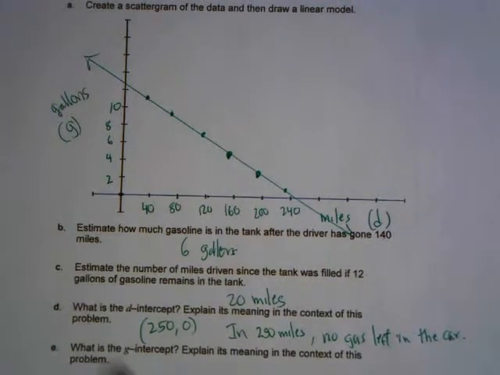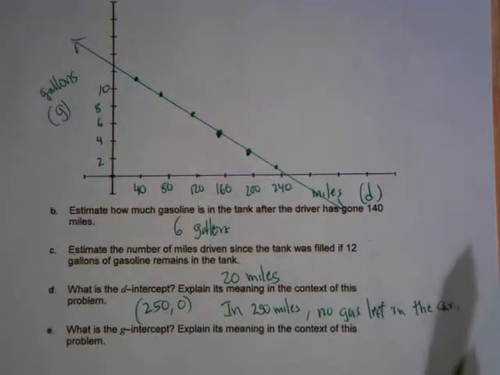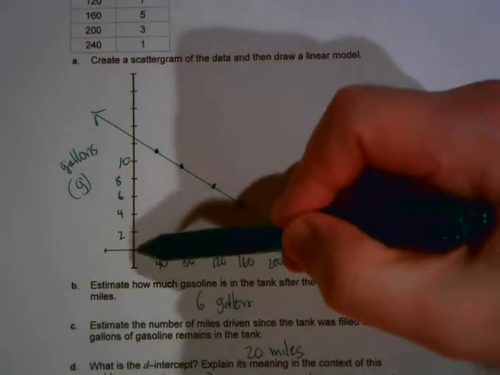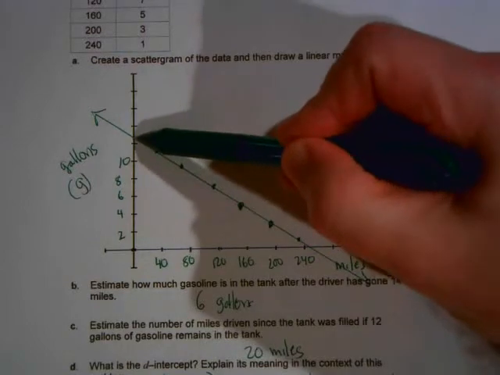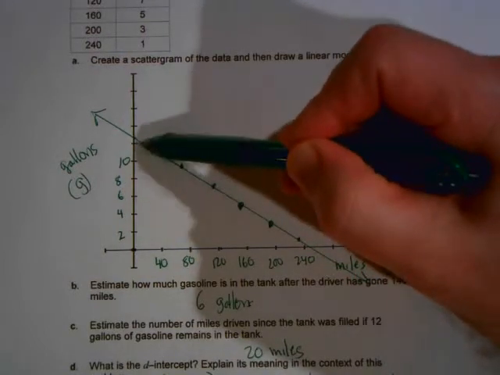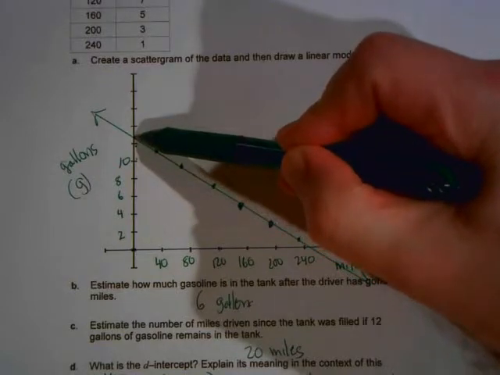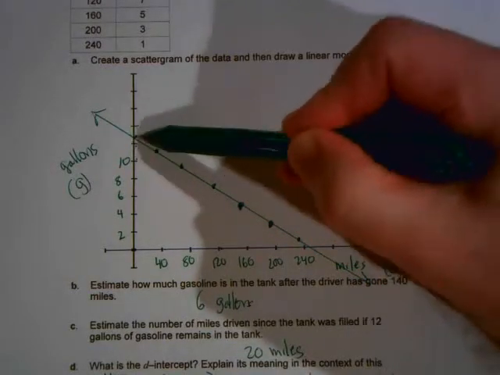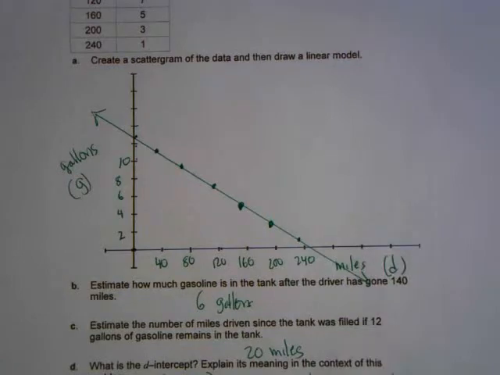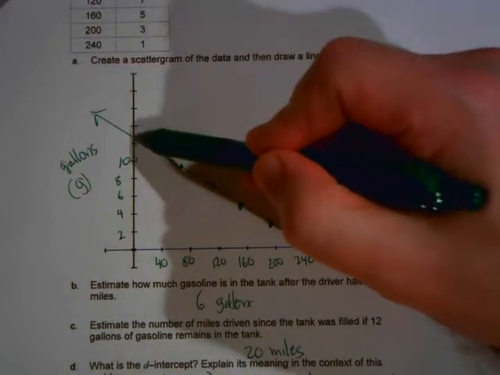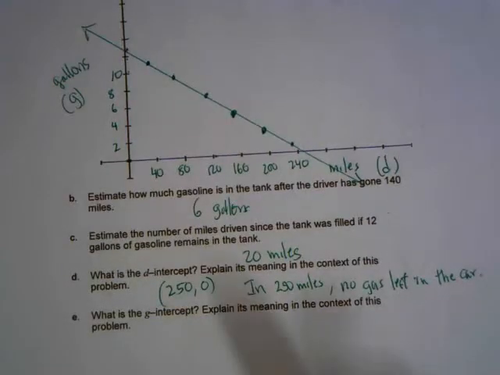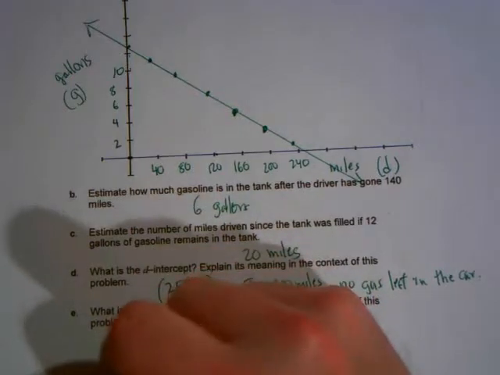Finally, what is the G-intercept? Alright, well I look at my graph. The G-intercept was where we would cross the G-axis. That's 10, that's 12. A little more than 12. That would be 14. I'm going to call it 13. I'm going to round it off. It looks like it's actually a little under 13, but I'm going to round it off. So I'm going to write that as 0, 13.